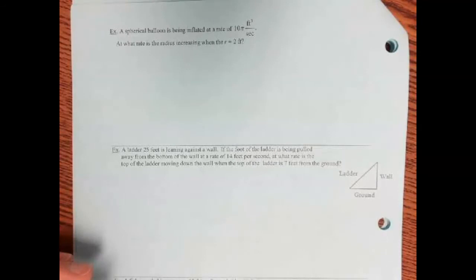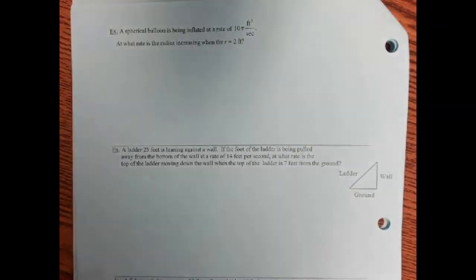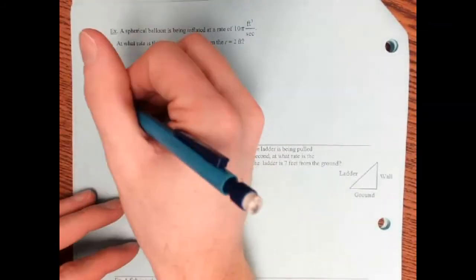Okay, let's do a second one. A spherical balloon is being inflated at a rate of 10 pi feet cubed per second. At what rate is the radius increasing? Let's think about drawing a picture. Spherical balloon.